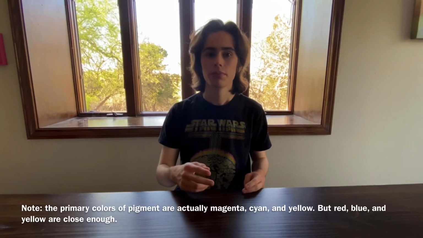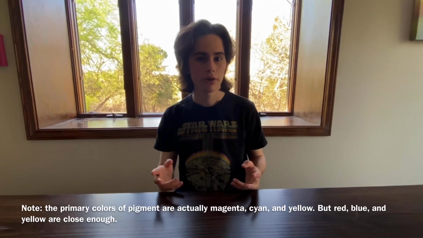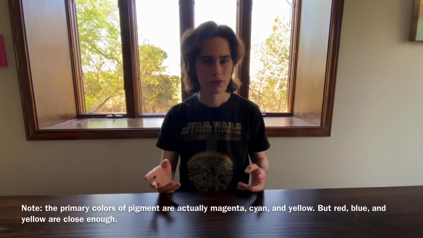And the colors of light behave differently than you might expect. When you're painting, do you know what the primary colors are? That is, the colors that all the other colors can be made from? That's right, it's red, blue, and yellow. Red and blue make purple, blue and yellow make green, and yellow and red make orange.